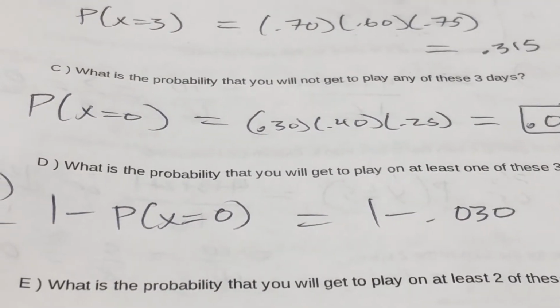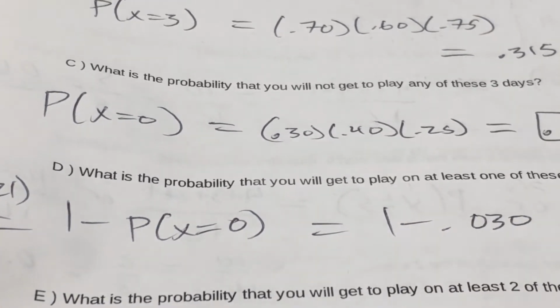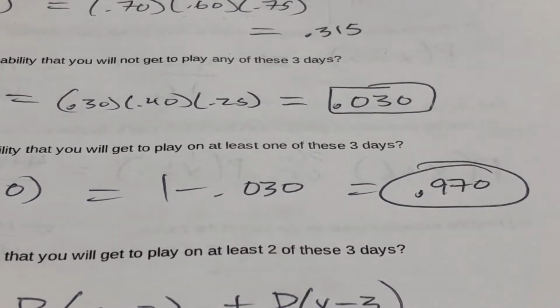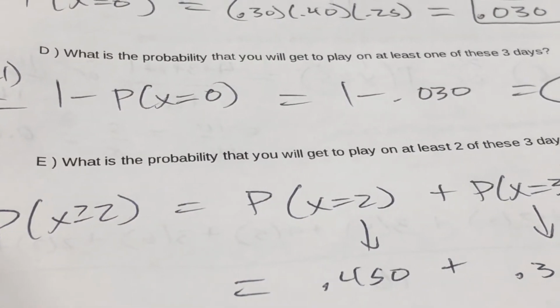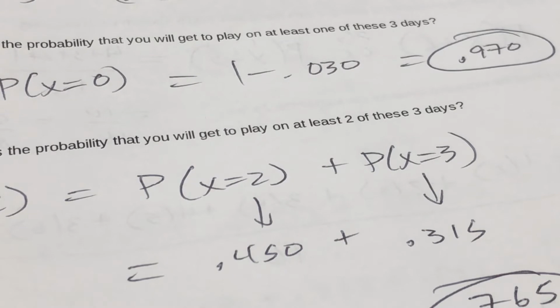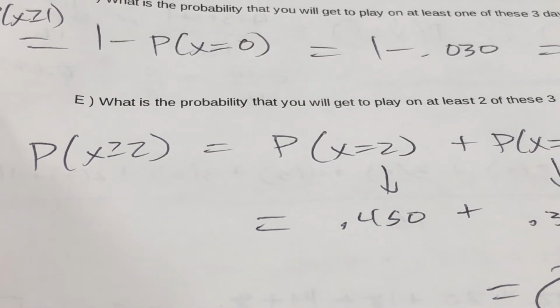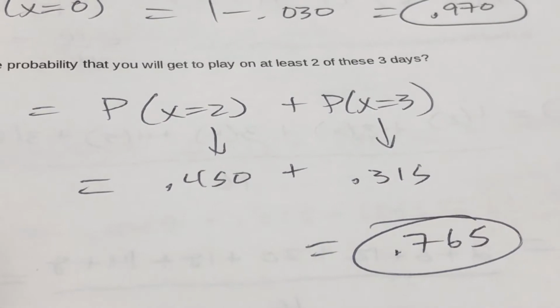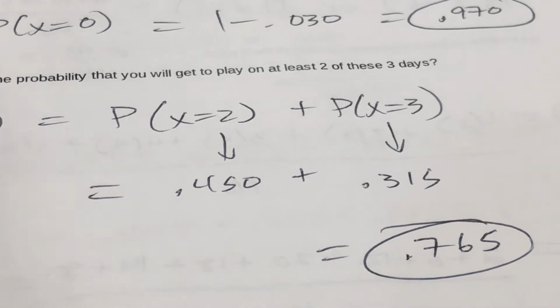Again, write these probability statements. The probability you get to play at least once is 1 minus the probability you don't get to play at all, which is that. What is the probability that you will get to play on at least 2 of these days? Probability that X is greater than or equal to 2 is the probability that X is 2 plus the probability that X is 3, and it is that. All right?